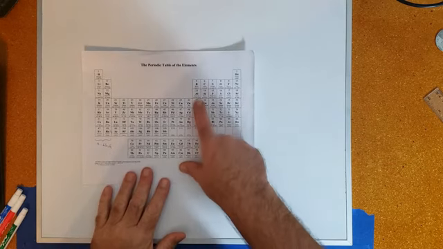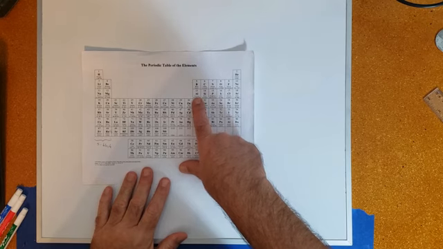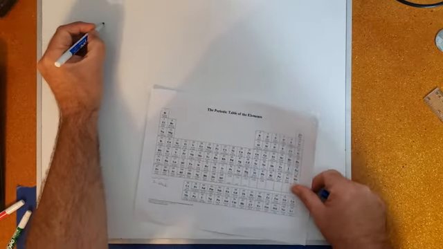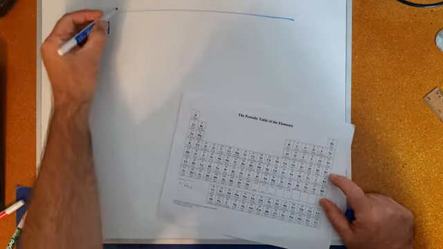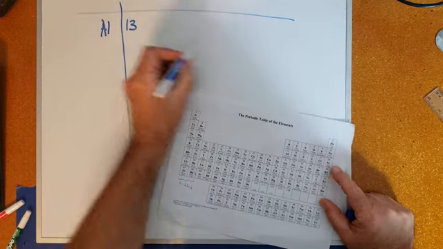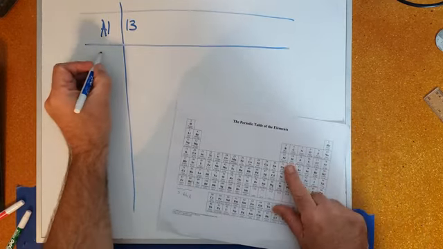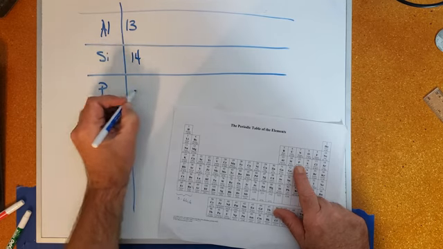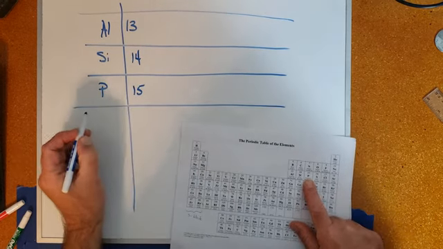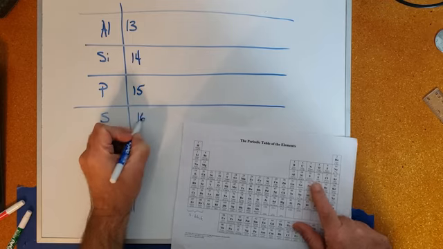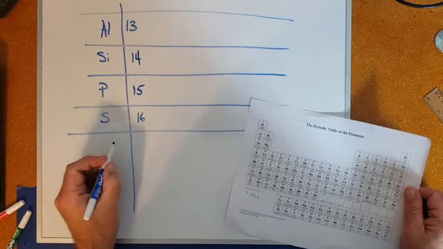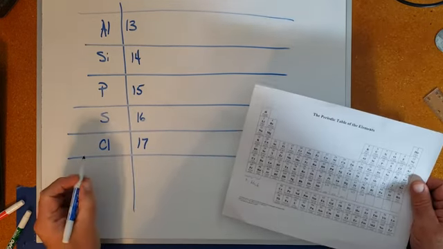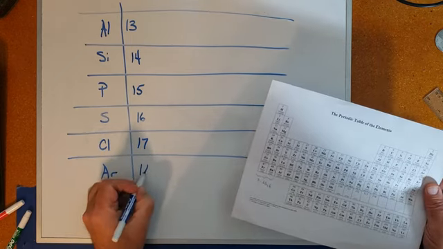We're going to continue on, going down, starting with aluminum and then going over to argon. Aluminum is element number 13, silicon is 14, phosphorus is 15, sulfur is 16, chlorine is 17, and argon is 18.